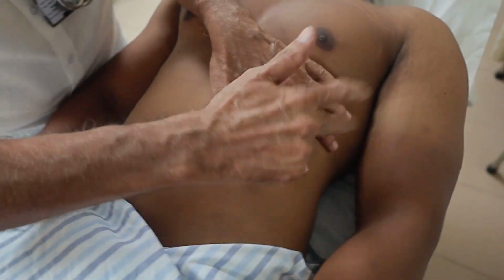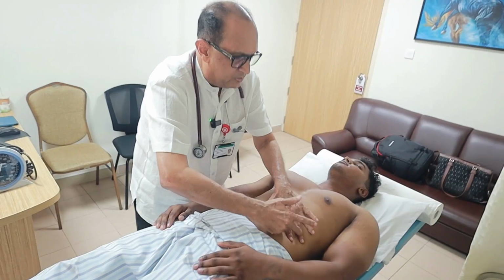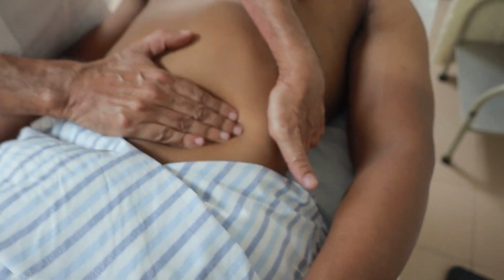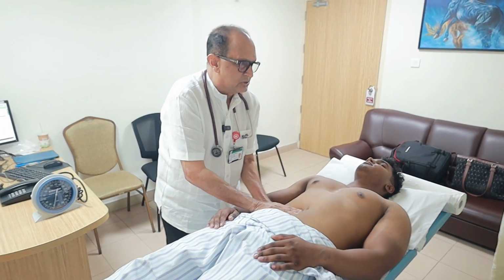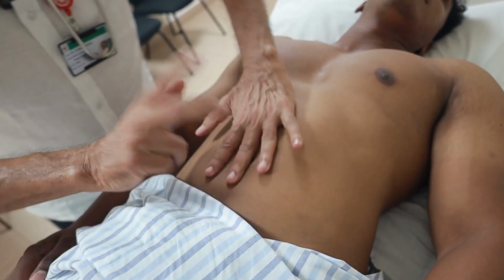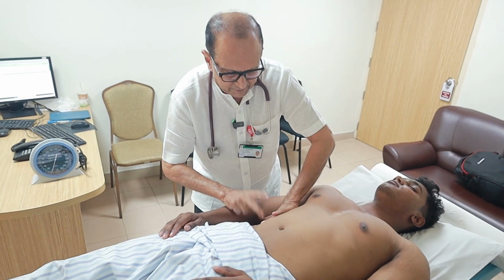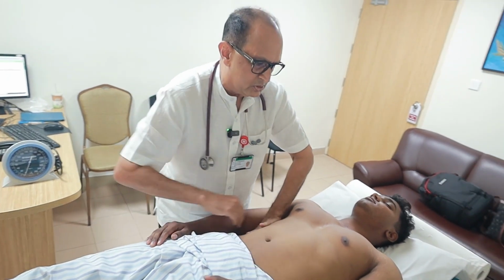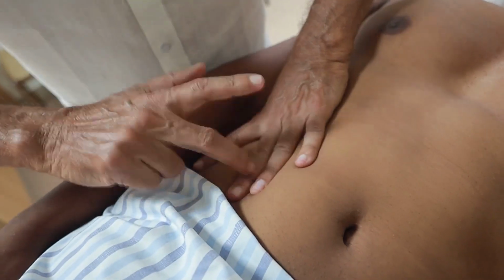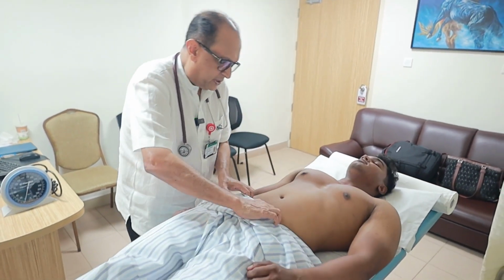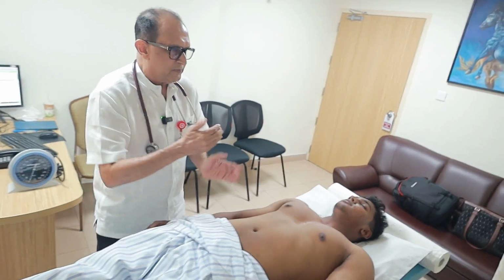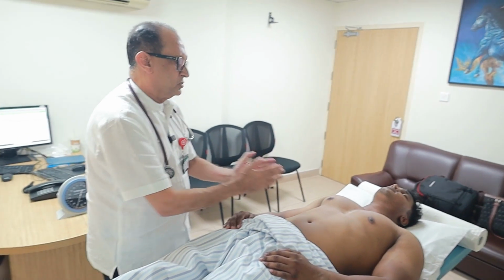Then if I am in doubt, I will again percuss over the Traube's space for the obliteration of the usual resonance. Now I will look for any bimanually palpable swelling in the lumbar region on either side. Okay, and now I will percuss, come down, and look for dullness in the flank. If it is dull, I will ask him to turn to that side, wait for a few seconds and then see whether there is shifting dullness. Then at the end, ask him to just cough, and check the hernial orifices.